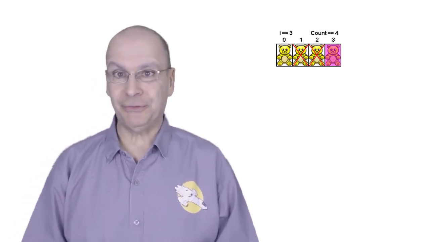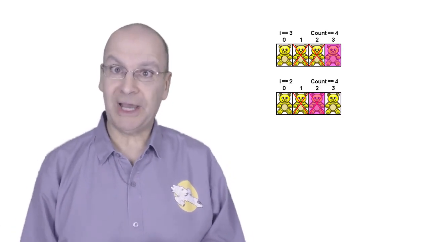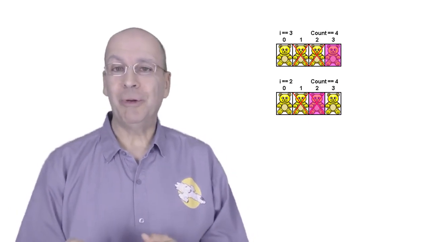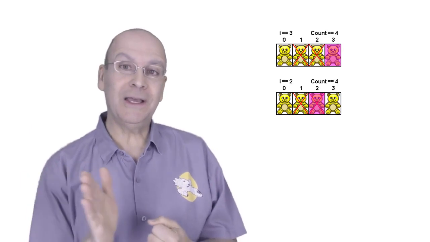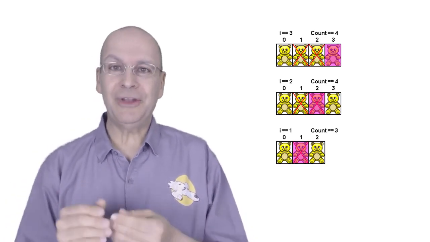We first look at the teddy bear at index 3, and that's a live teddy bear. So we leave it alone, and we come back to the top of the loop again, and we decrement I, so I is now 2, and that is a dead teddy bear. So we remove the element at index 2, the dead teddy, and that shifts the end of the list down. So we now have that live teddy bear in index 2.